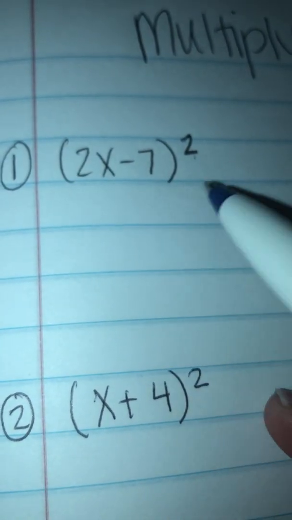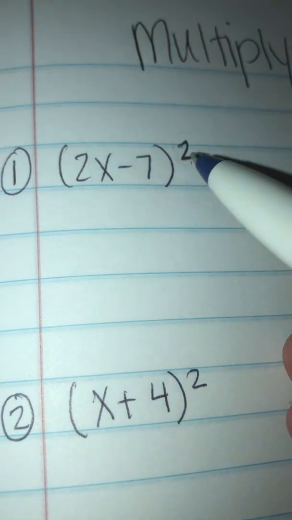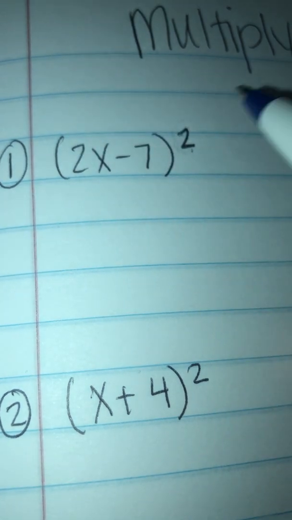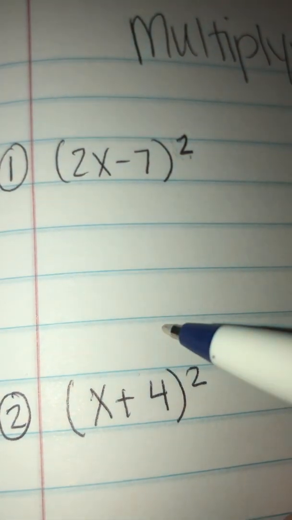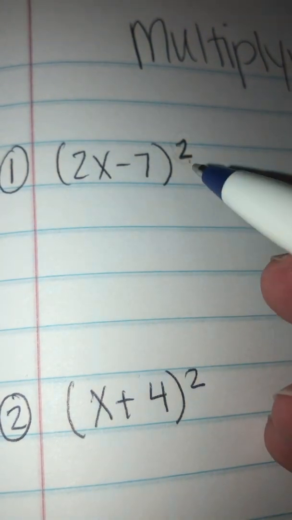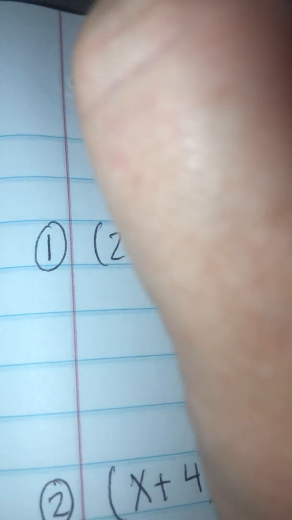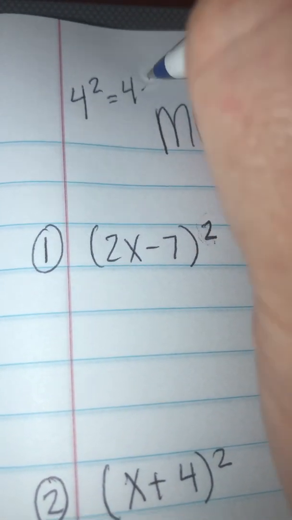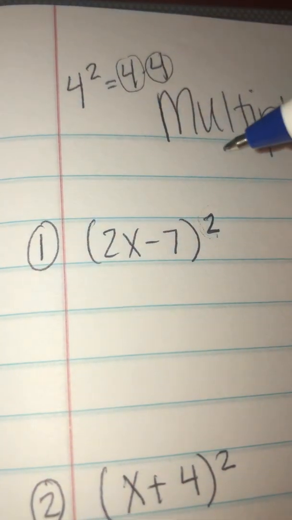Now, I know this is going to be a multiplication problem because when I have an exponent, exponents involve multiplying. What this is telling me to do is to take this and multiply it by itself. Going back to whenever you dealt with exponents last school year, if I had, for example, 4 to the power of 2, that means 4 times 4. I see 4 written twice, and I multiply it.